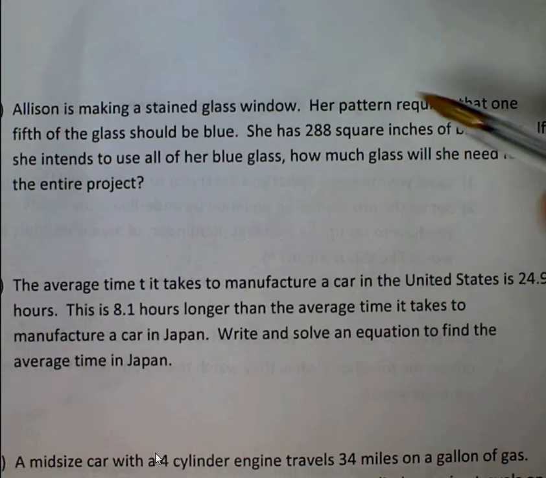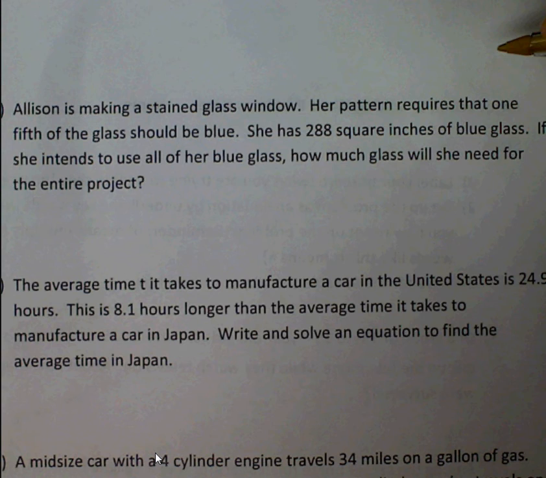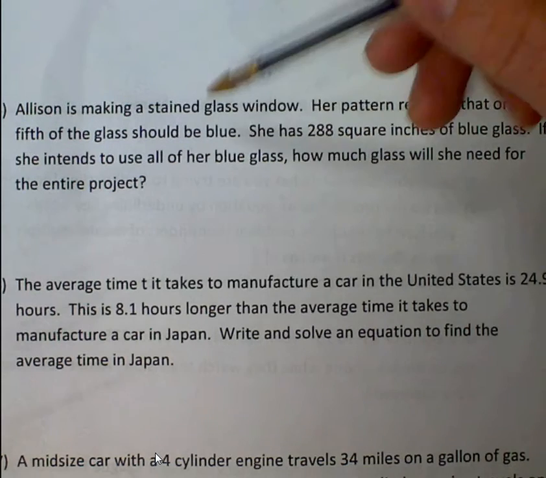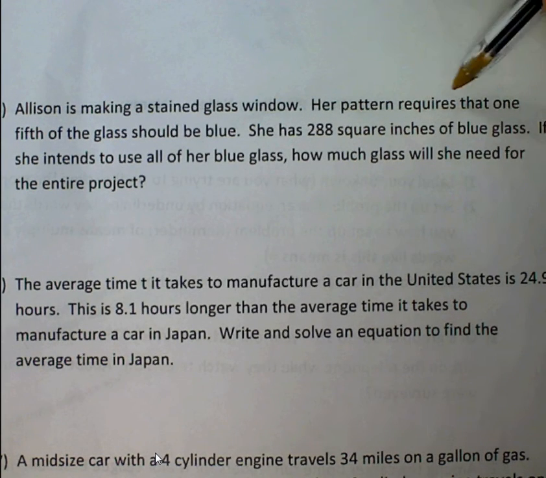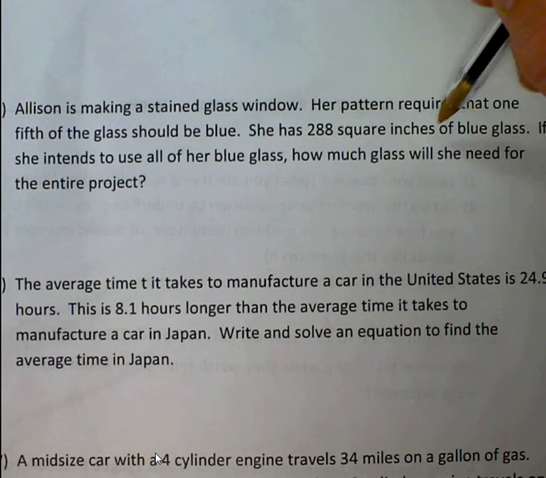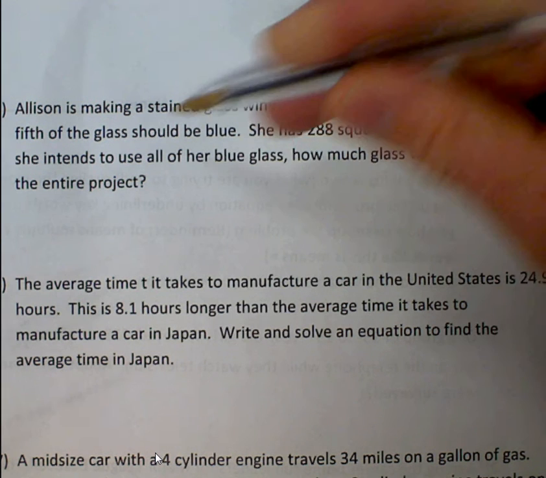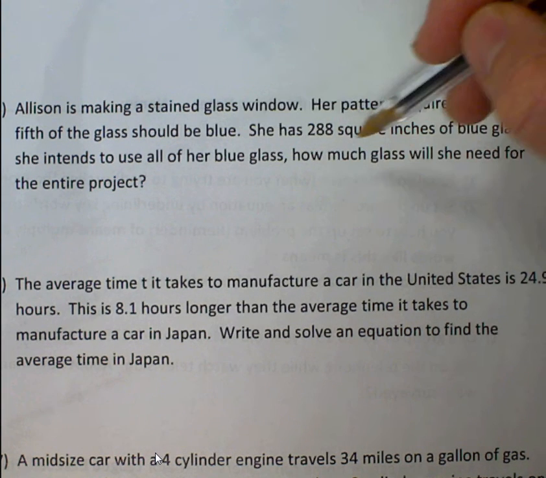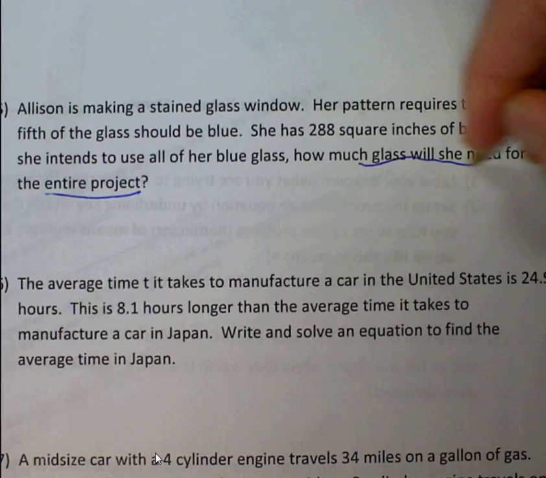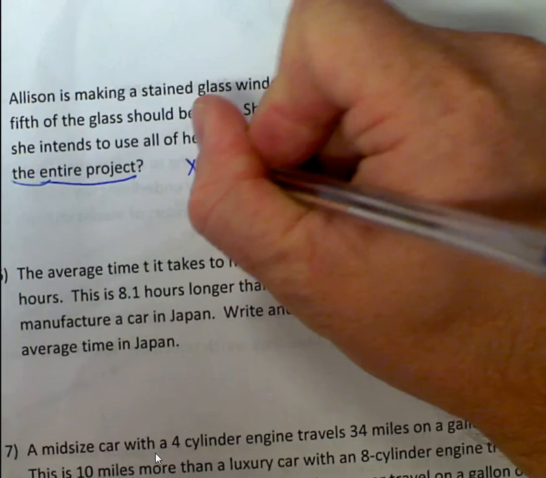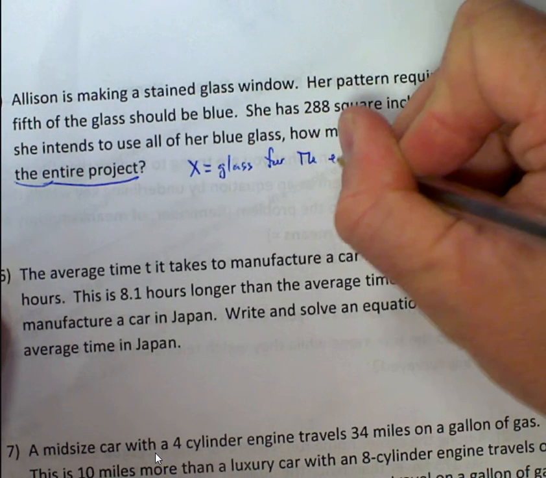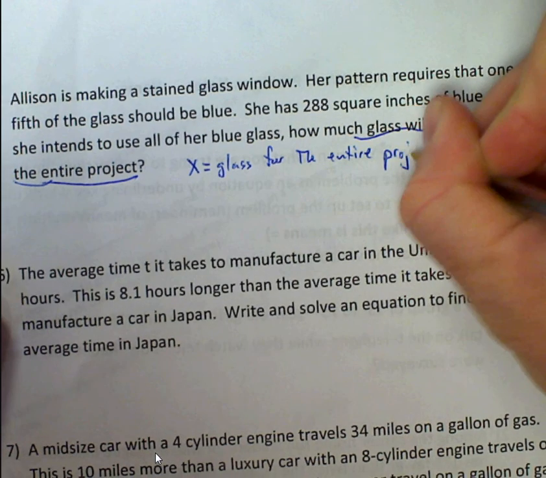The first step that I need is we need to go ahead and find the variable. The variable is the unknown. So I'm going to go ahead and underline the unknown as I read. It says, Allison is making a stained glass window. Her pattern requires that 1/5 of the glass should be blue. She has 288 square inches of blue glass. If she intends to use all of her blue glass, how much glass will she need for the entire project? So there's my unknown. So I'm going to go ahead and put x equals glass for the entire project.